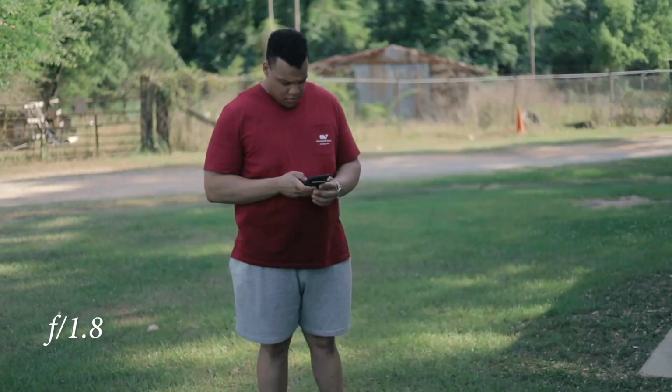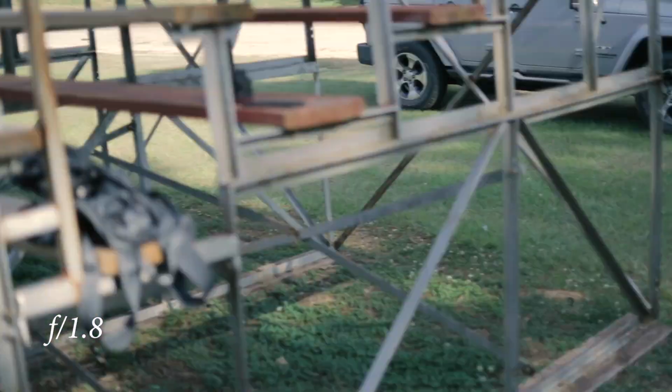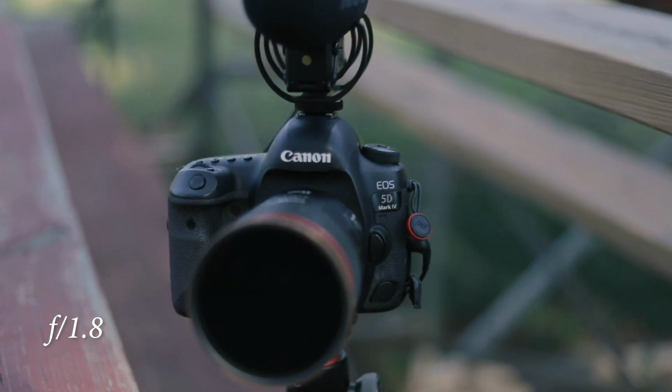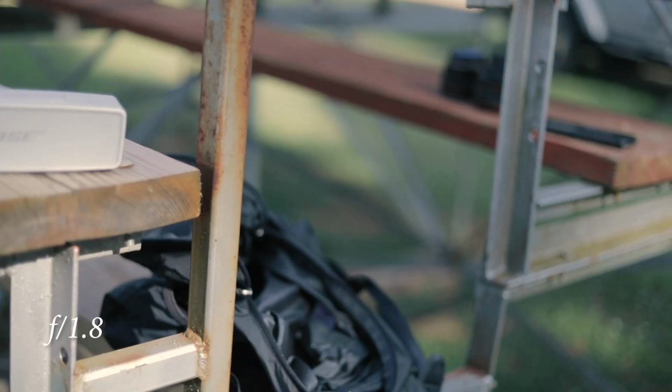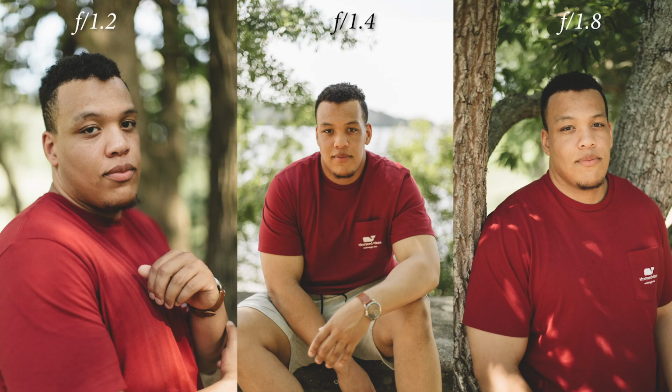Now the 1.8 is fine. It's still not as fast as the 1.2. It crackles also as recording. It just depends on how you want to handle that. As far as pictures, you can see the difference in the background from the 1.8 to the 1.2. So it's all gonna be personal preference.